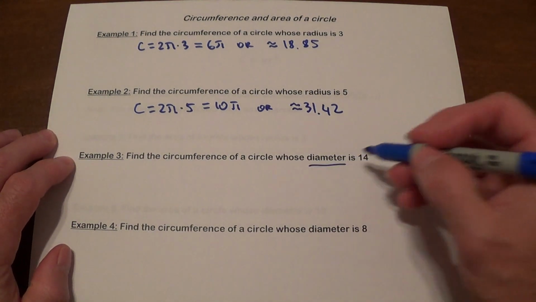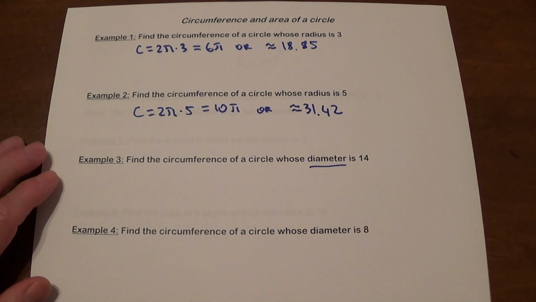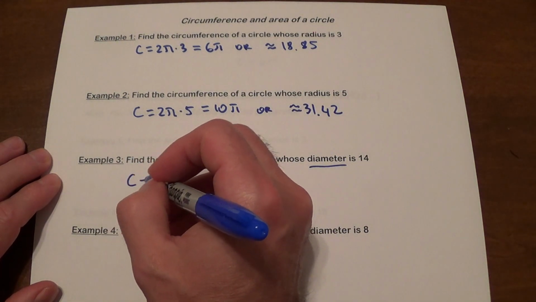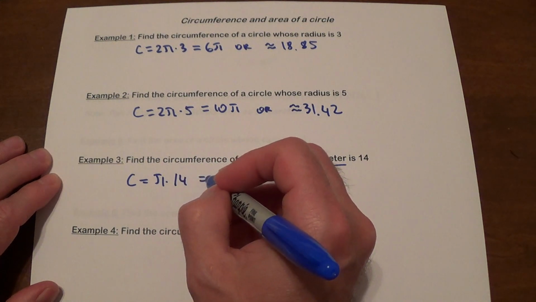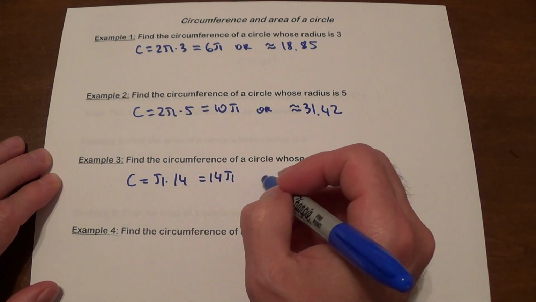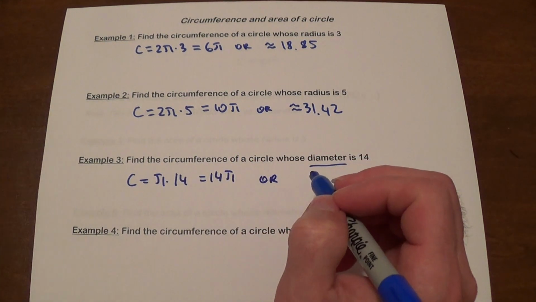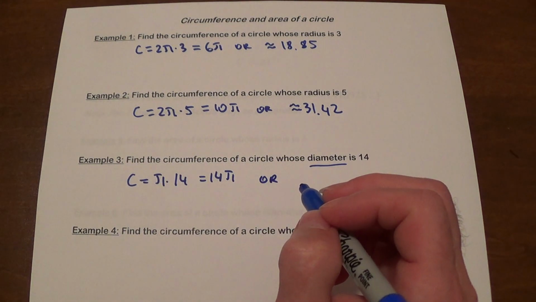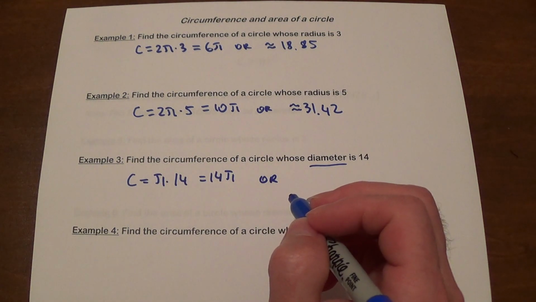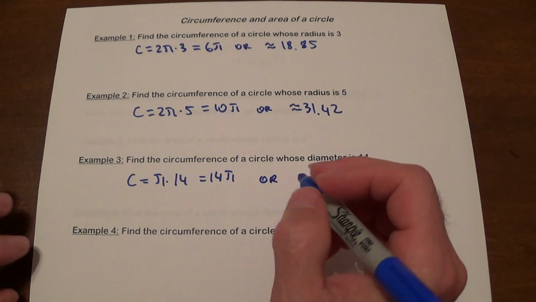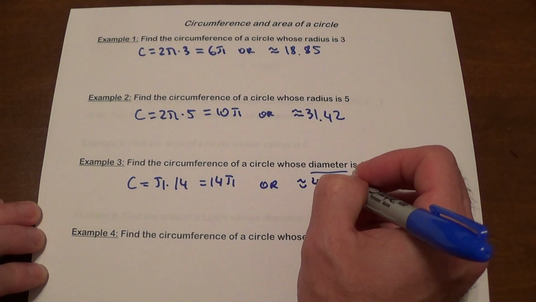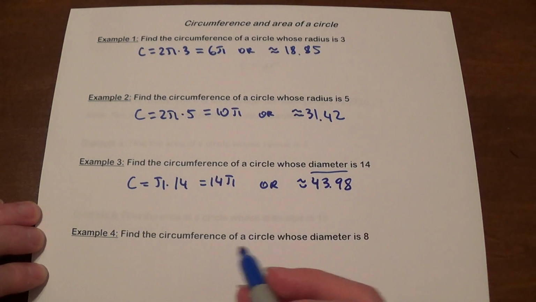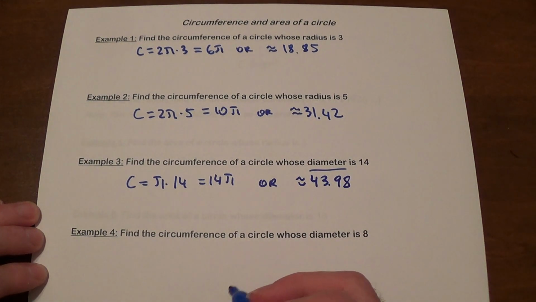Find the circumference of a circle whose diameter is 14. This is where you need to be careful, because now it's the diameter. We have a formula for that. So circumference equals pi times the diameter. So it's going to be 14 pi, or if we approximate this, it's 14 times pi, and that's going to be approximately 43.98.